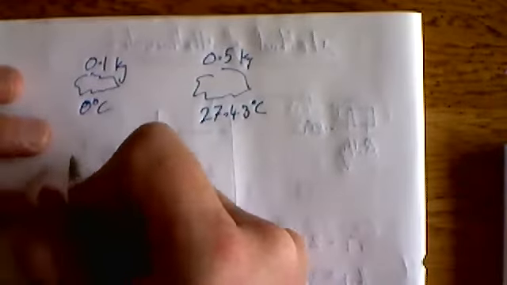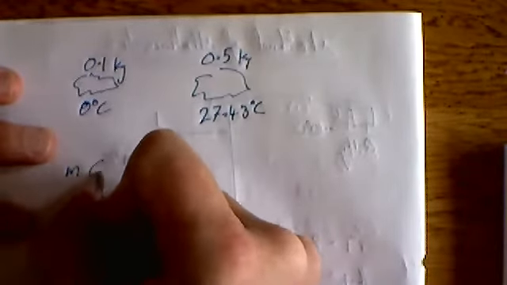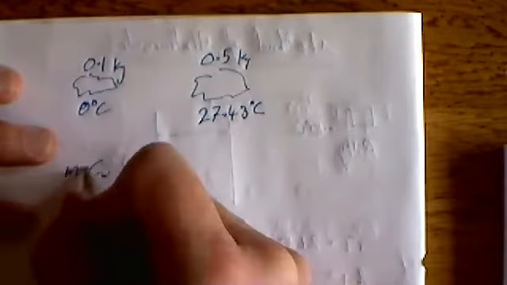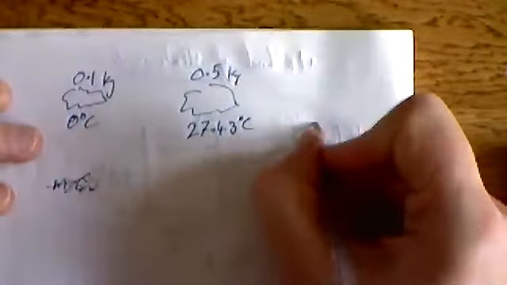So, oh, and we'll need to say actually the temperature. Let's call the temperature they settle at θ1.